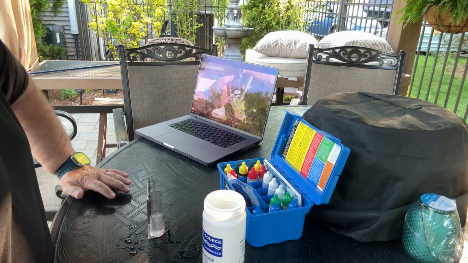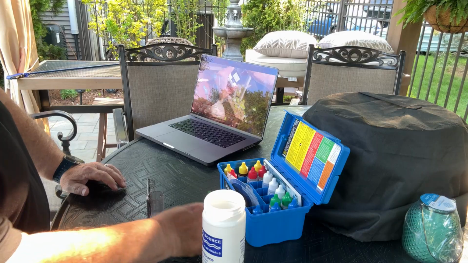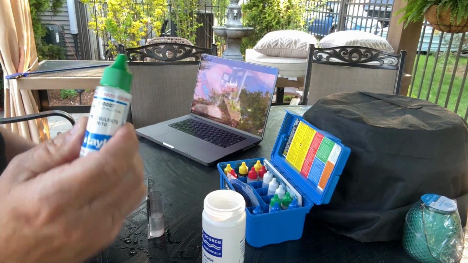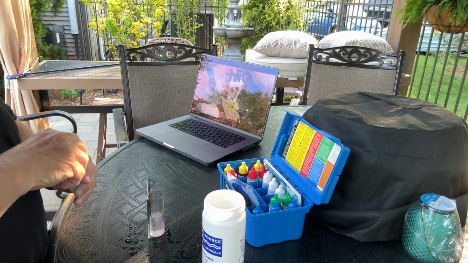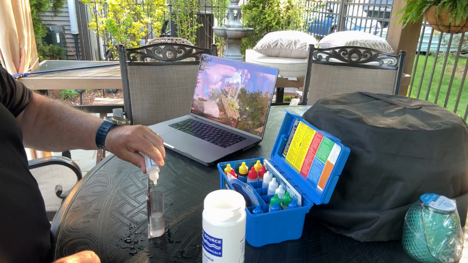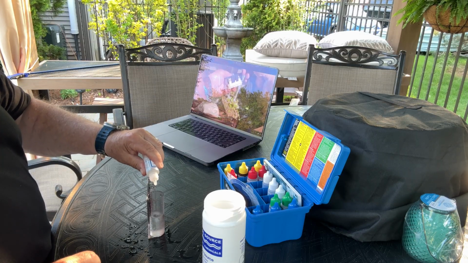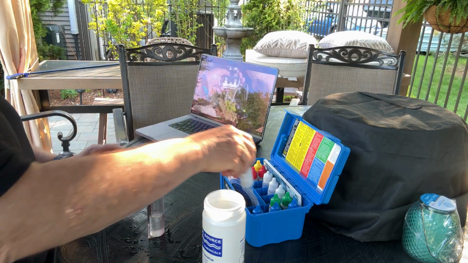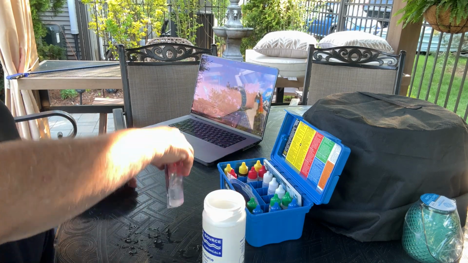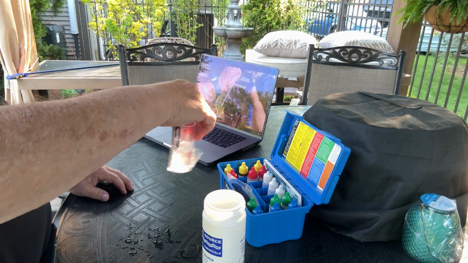Right, so on this now, we're going to add 2 drops of R007. And I think that's supposed to take any chlorine out of the water. Don't quote me on that, I'm not sure. There's our 2 drops. And of course, with anything else with this, we're going to swirl it. Swirl to mix, they say, swirl to mix.